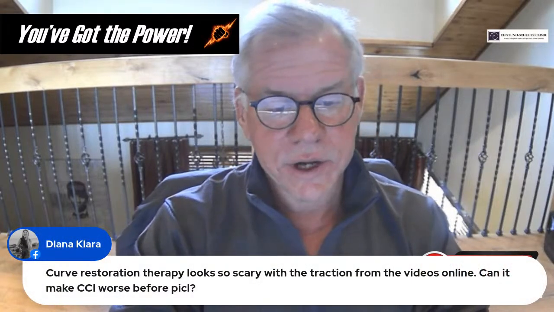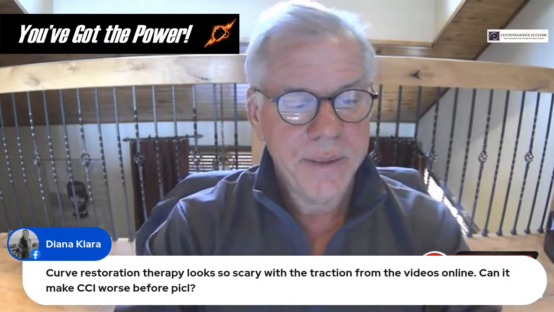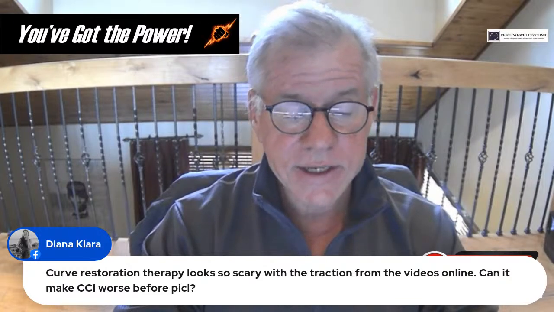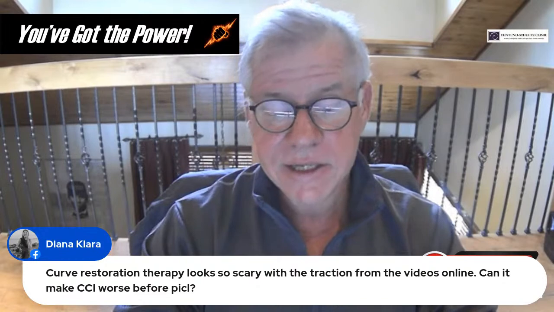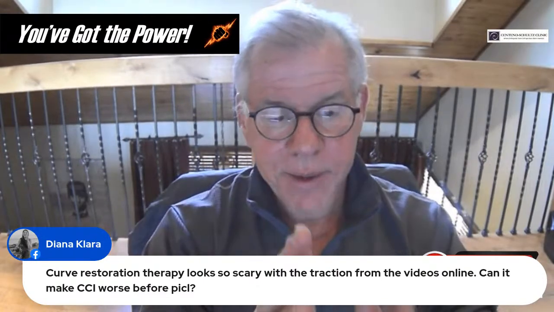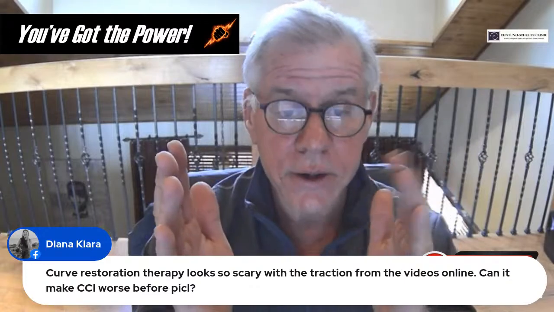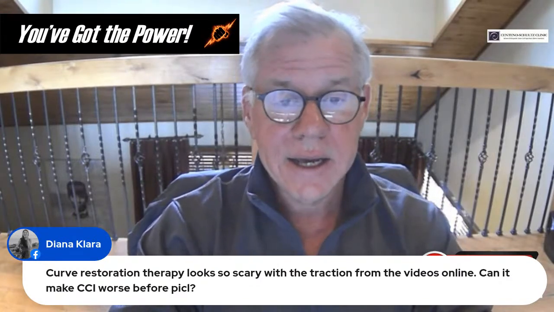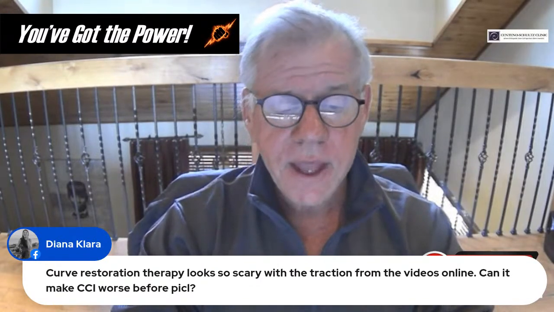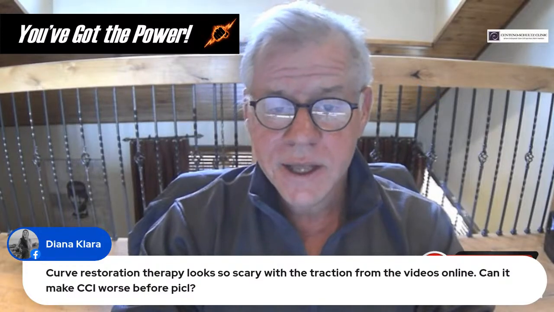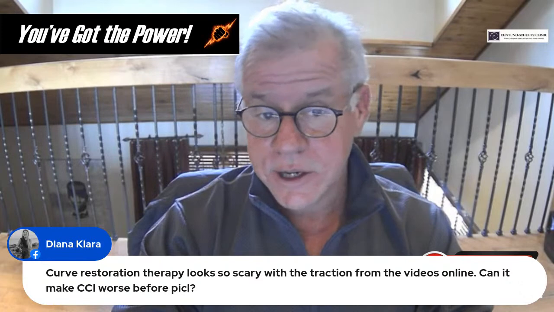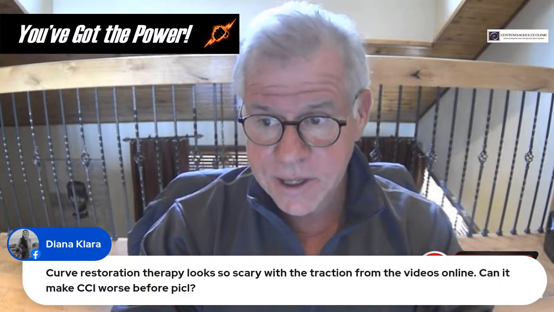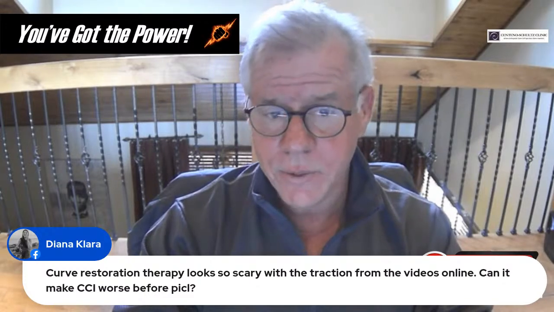Diana asks, curve restoration therapy looks so scary with the traction from the videos online. Can it make CCI worse before a PICL? Yeah, Diana, I think the best thing to do is, as I always say, a home test. Take a towel and roll it up. Now you may have to experiment with making it thinner or thicker. Place it behind your neck and lie face up on a bed. And if that feels good and doesn't really cause a big flare up in your symptoms, then I would give curve restoration a shot. If, however, you wouldn't be able to tolerate something like that, you're probably not going to tolerate curve restoration, and I wouldn't go there then.